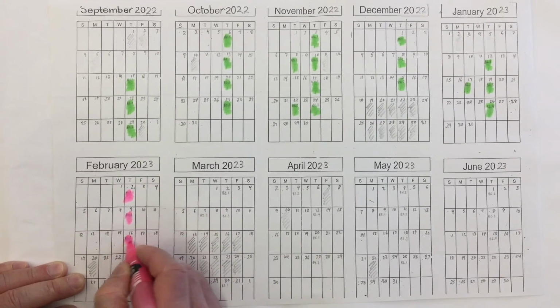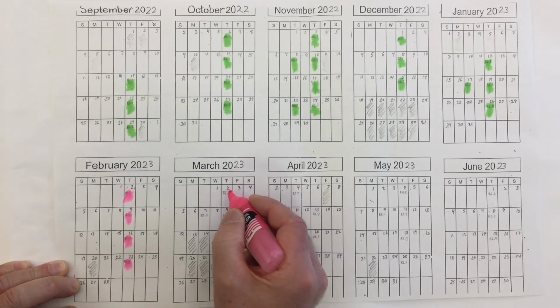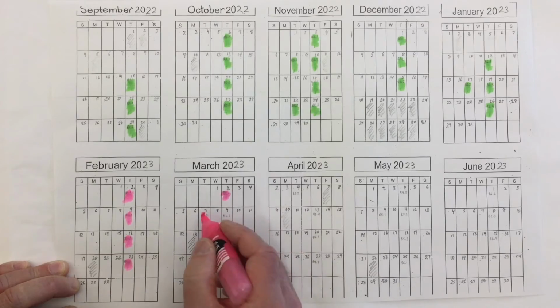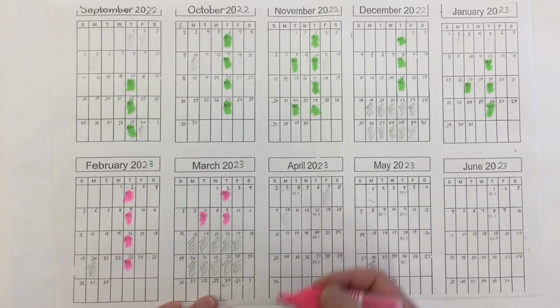Book 1, of course, has 4 parts to it, so you're finishing book 1 by the end of February. And then in March, doing book 2, doubling up here to finish book 2 before the spring break.